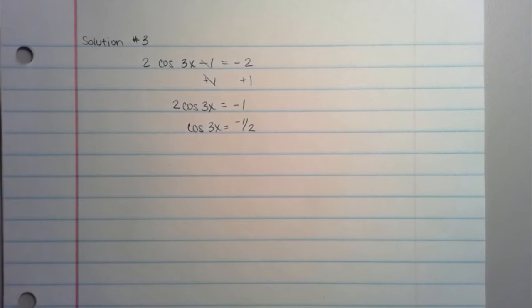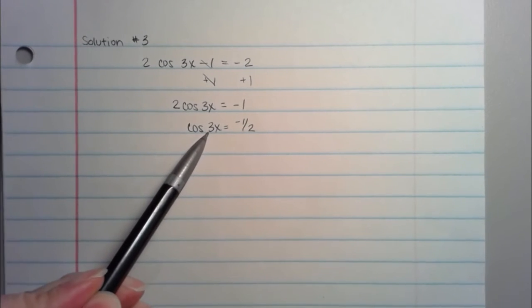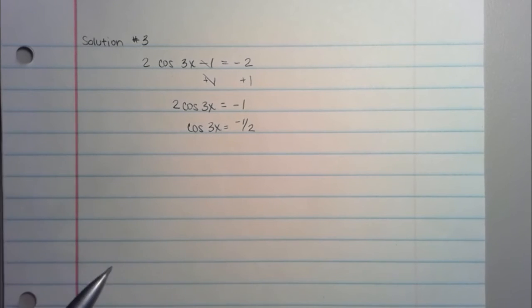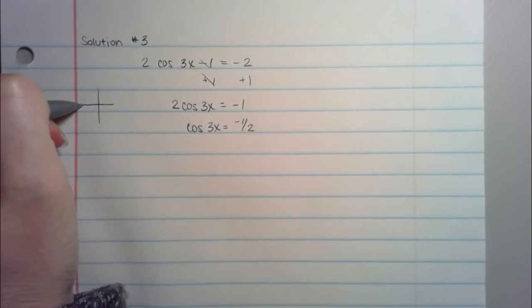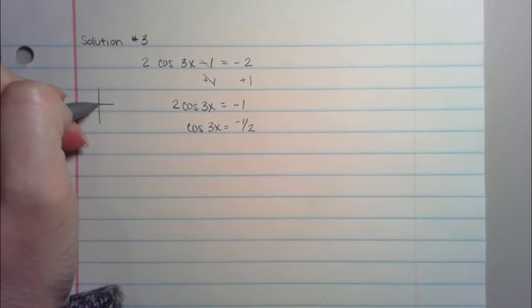So remember that when we have a multiple angle formula, a coefficient in front of our variable, we don't want to divide that away right now. We want to find our angles first, and then we want to divide that away. So we're looking for angles where the cosine is negative 1/2.